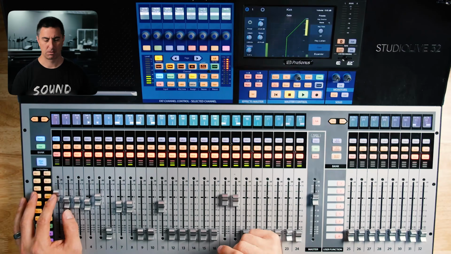Now with our attack time, we can hear a little bit more change as we switch that attack time around. Listen for the beater sound on the kick drum, and listen as I turn the attack time slower, that initial snap is going to go away, or it's not going to open in time for that initial snap to be heard. Let's take a listen to that.